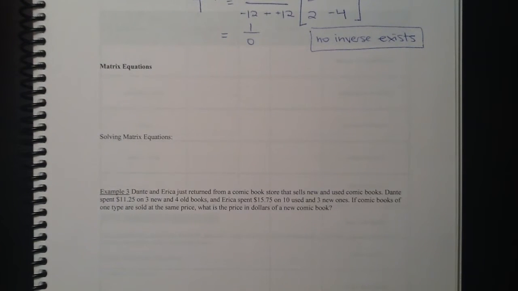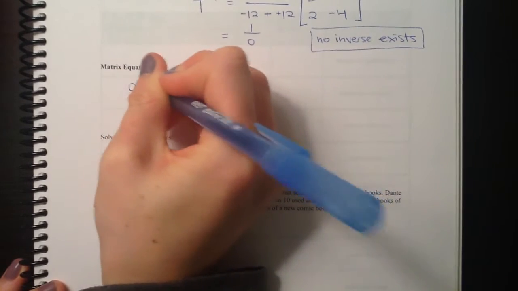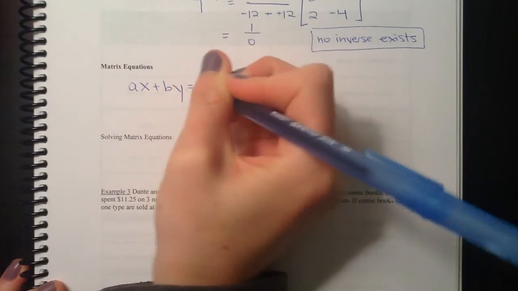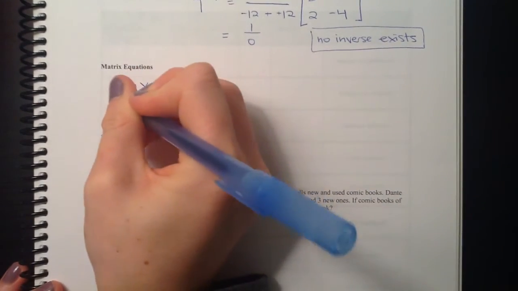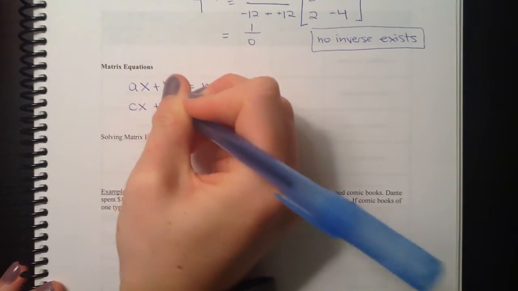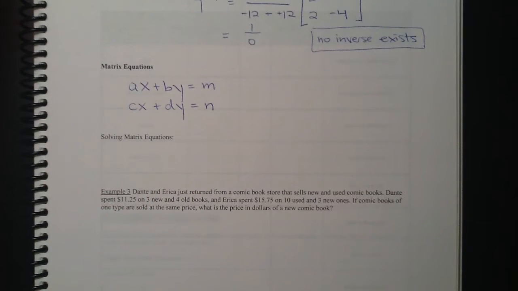All right, in the last video of chapter 3, we're going to set up how to write matrix equations and how to use inverses in order to solve those matrix equations. So a matrix equation looks like this. Let's say you've got a system of equations. Let's just do the same generic system that we used in the 3-7 section. Okay, so that is your generic system of equations.